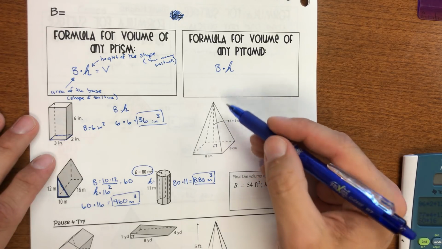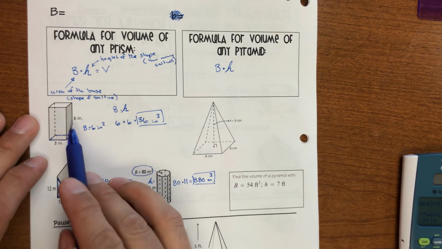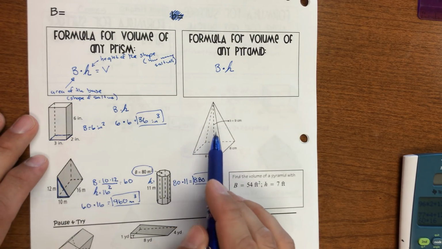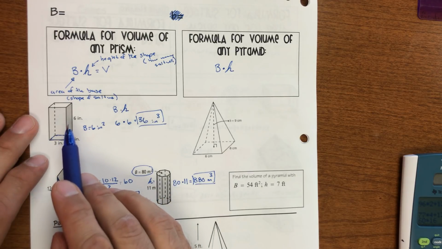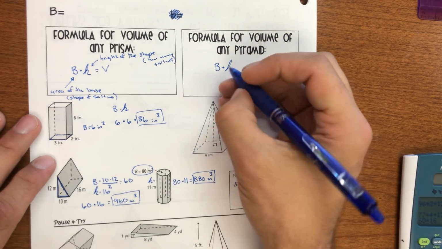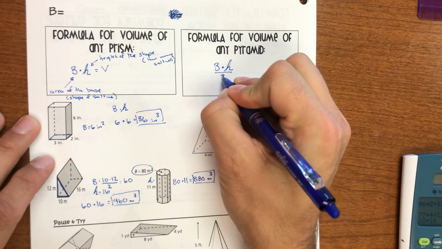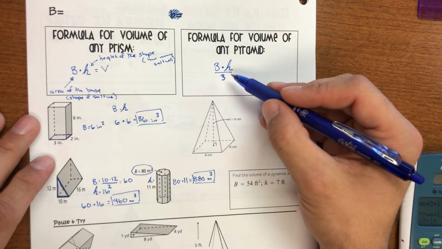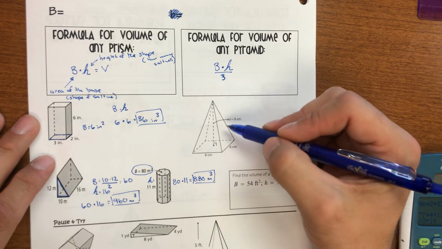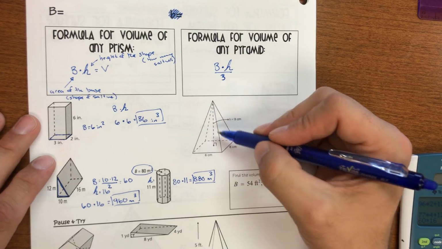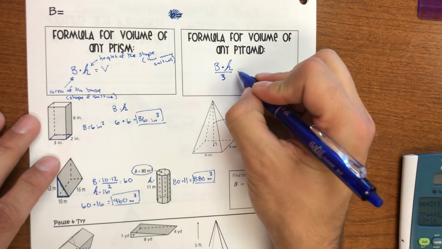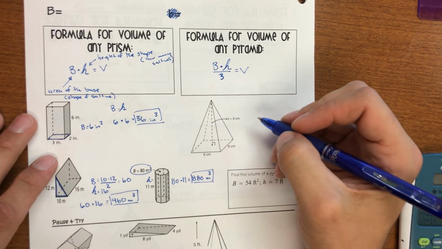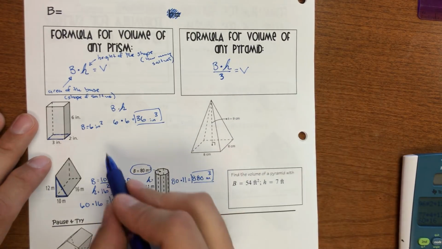Well, this shape, if I do base times height, I turn it into this shape. But obviously there's a difference. There's a whole bunch of space that isn't being used like it is in this picture. So I have to do base times height and then divide it by 3. The best I can tell you to remember that is when it's a triangle in 2 dimensions, we divide by 2. If it's a triangle in 3 dimensions, like a pyramid, then we have to divide by 3. So base times height divided by 3 equals the volume of this shape. Other than that, it's exactly the same.